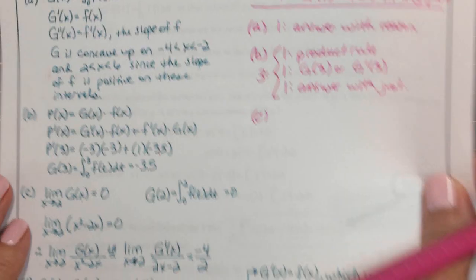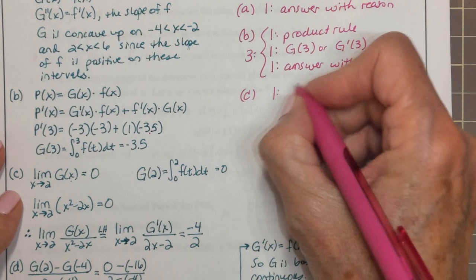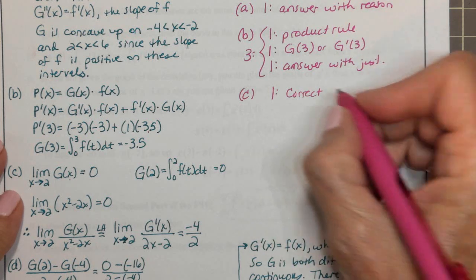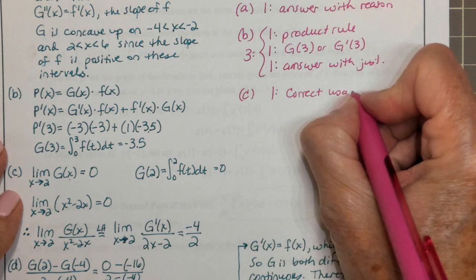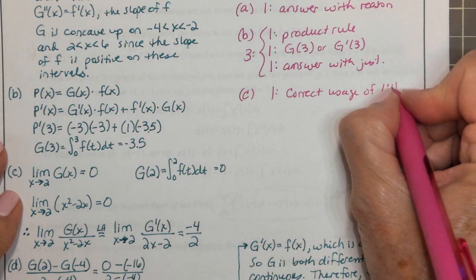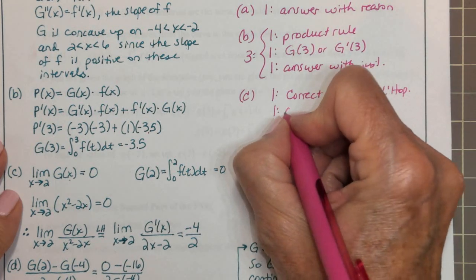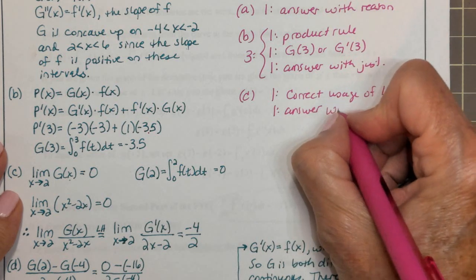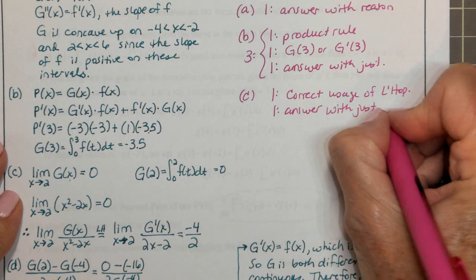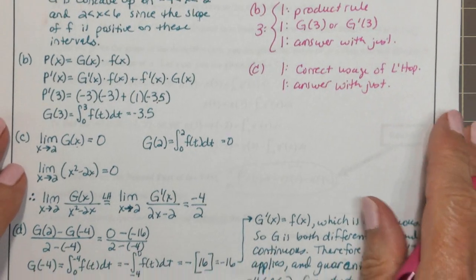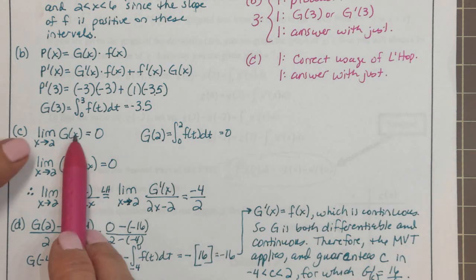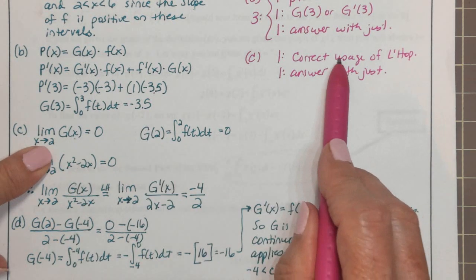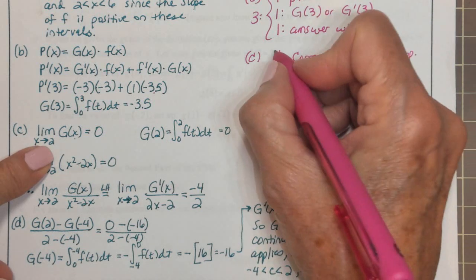Okay, part C, 1 point for the correct usage and showing all of the stuff, correct usage of L'Hôpital's. And then 1 point for the answer with justification. Okay, so if you did not show these two things, then I don't think you would have gotten either of those 2 points.